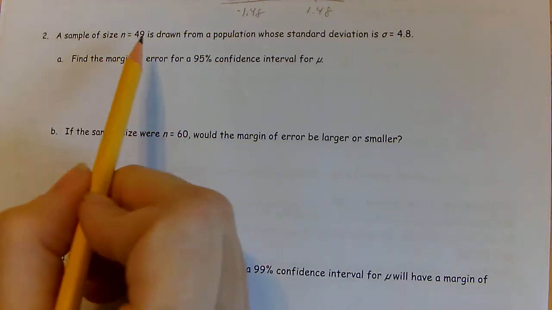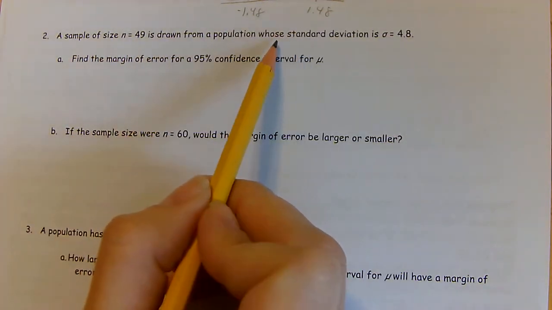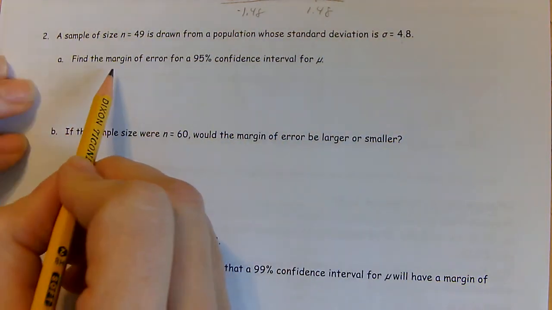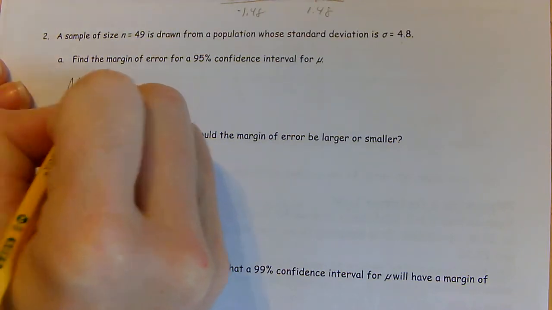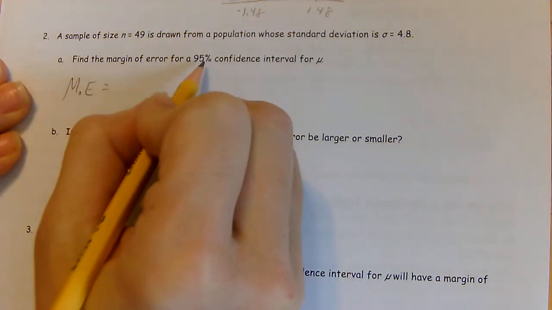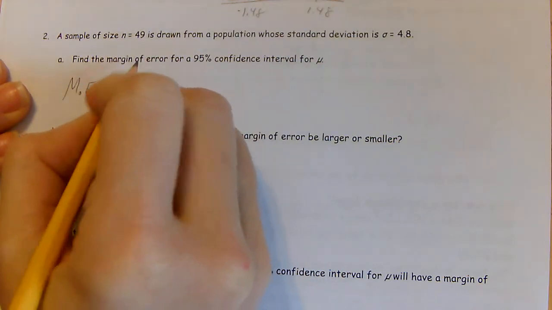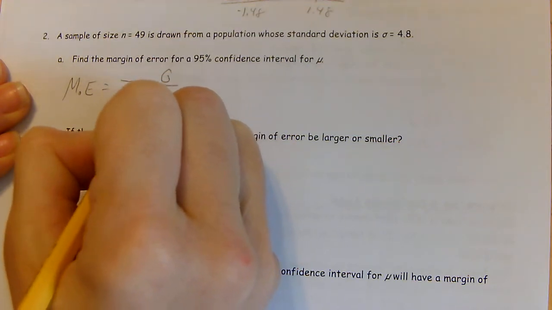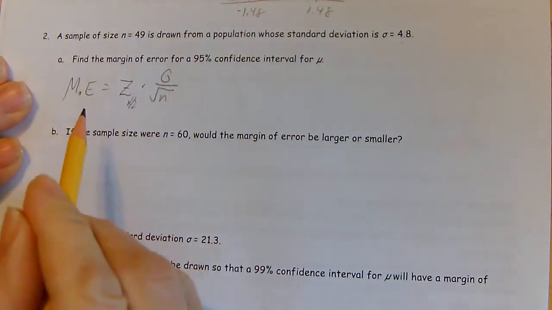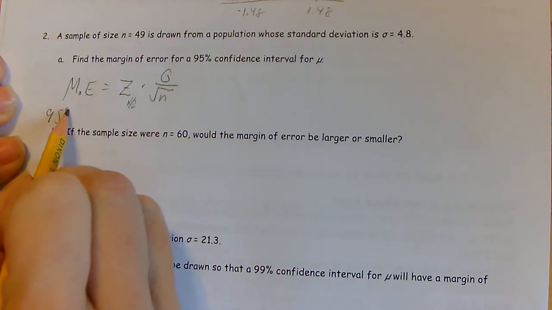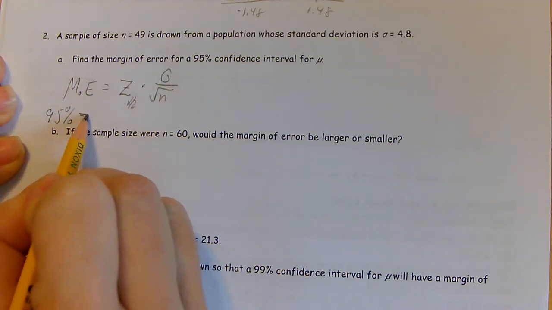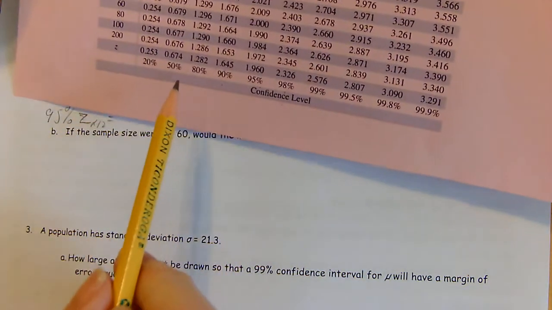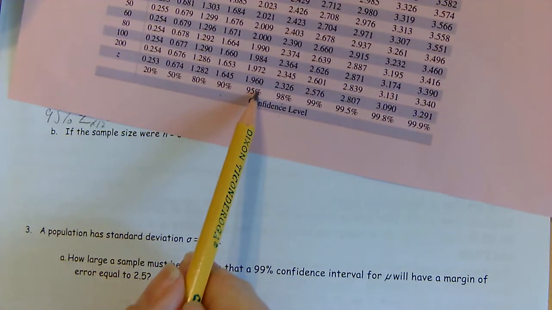Practice problem number 2, we have a sample size of 49 drawn from a population whose population standard deviation is 4.8. Let's find the margin of error for a 95% confidence interval around the population mean. My critical z-value for 95% confidence is coming from my pink table, 1.960.